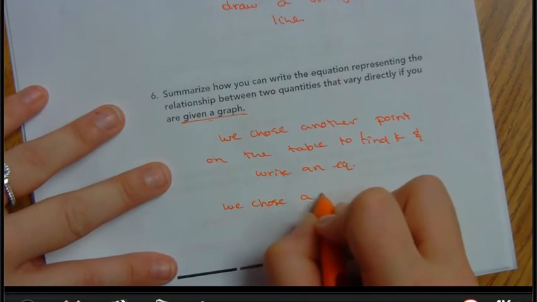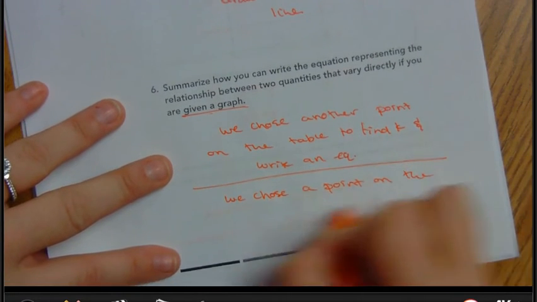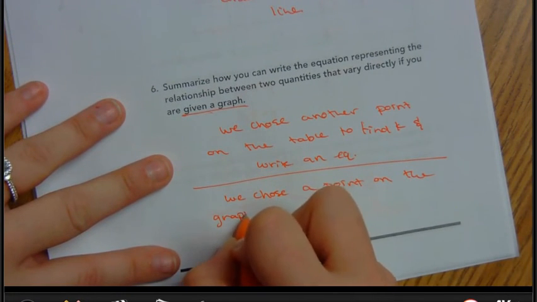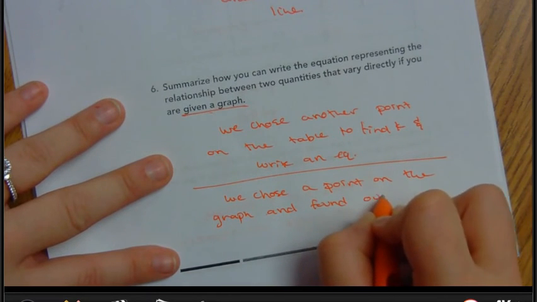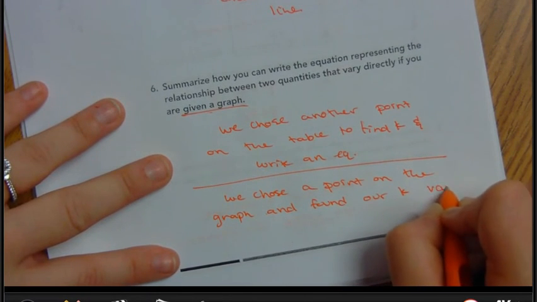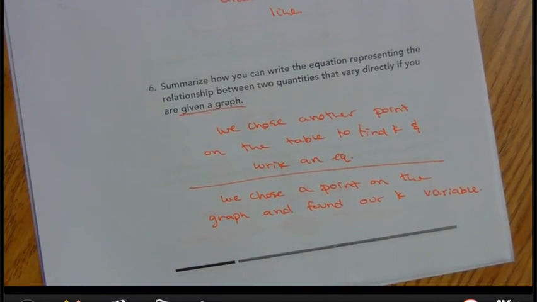And so we chose a point on the graph and found our K variable. Okay, we chose another point on the graph that was not 0, 0, and we found our K variable.